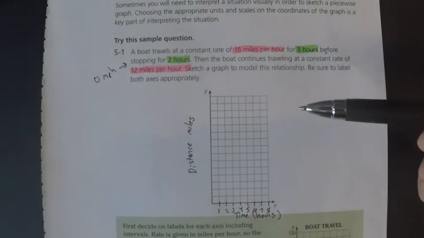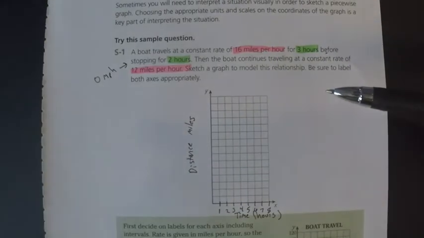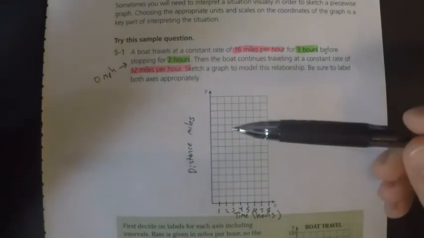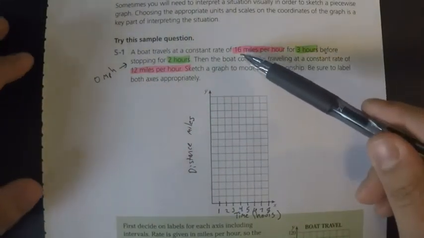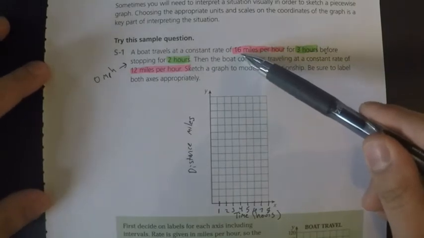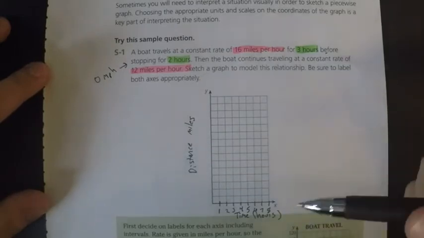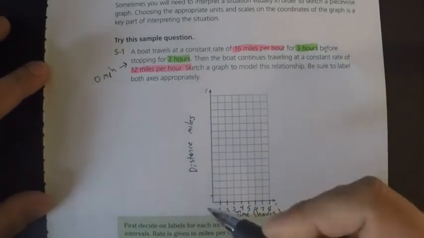So we have 15 boxes. In order to keep it something we can work with, because we have 16 miles per hour to start with, let's start with a factor of 16 and count by 8s.